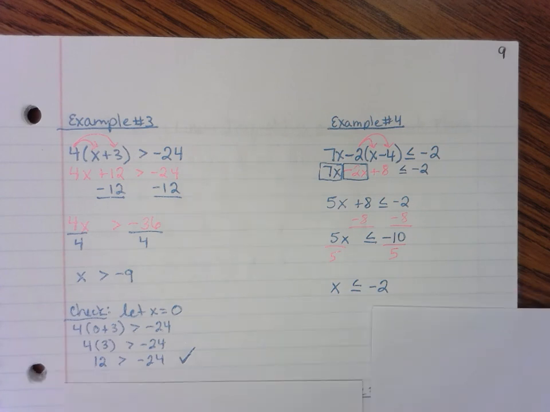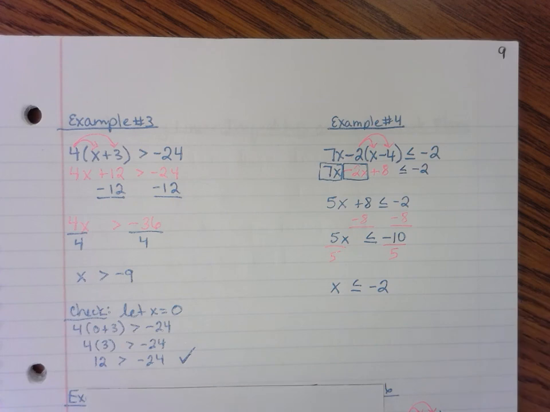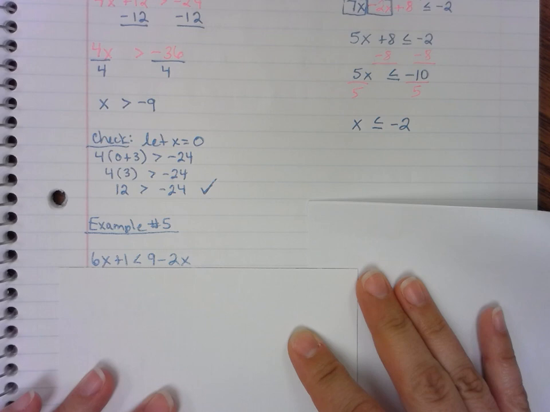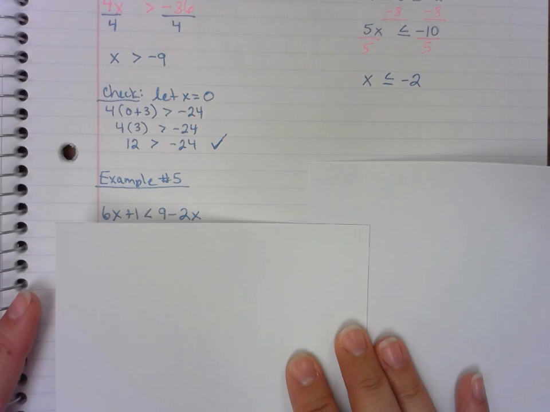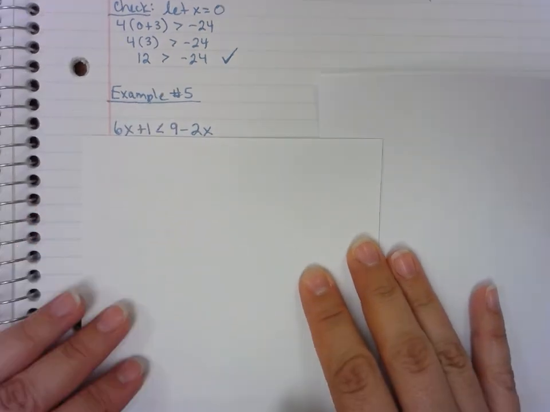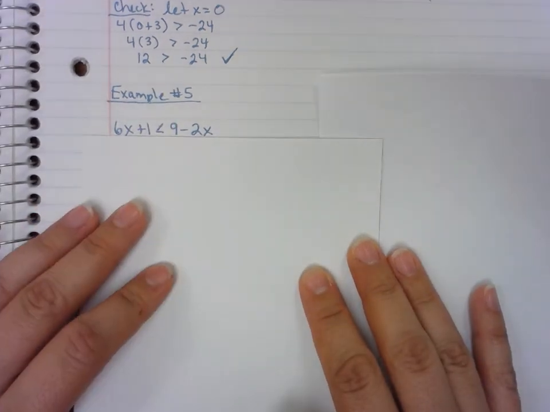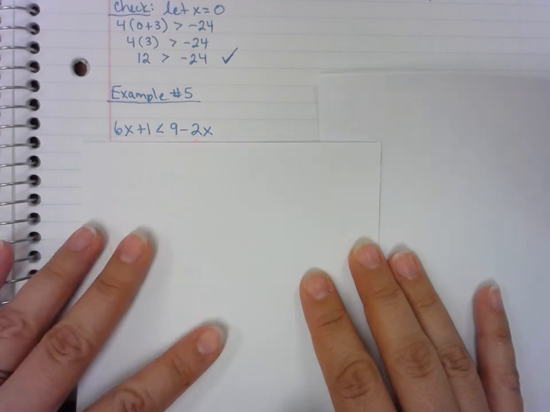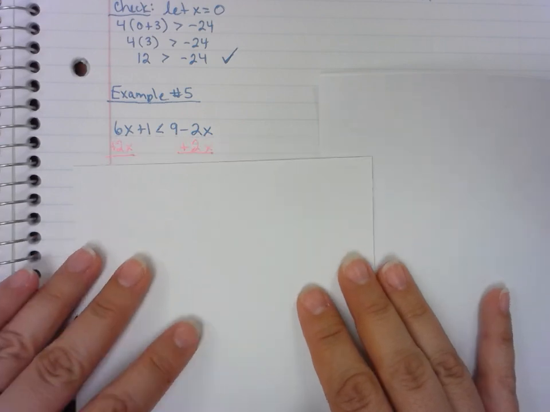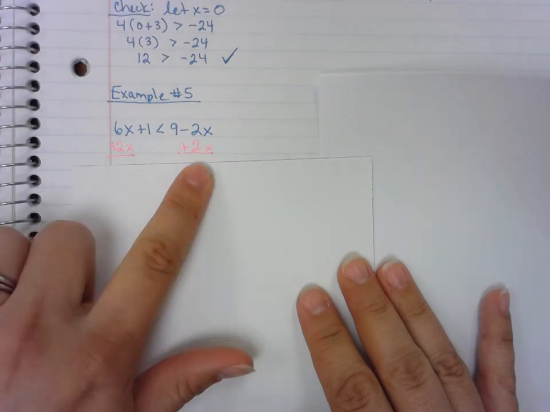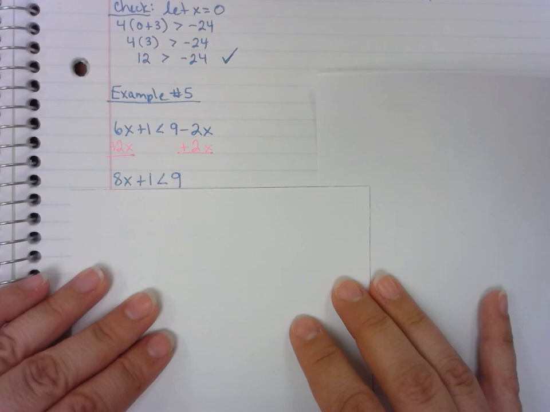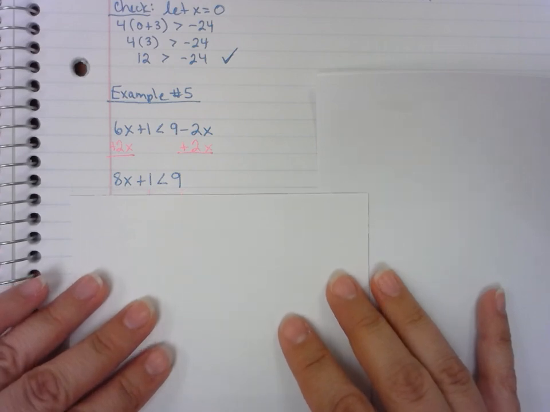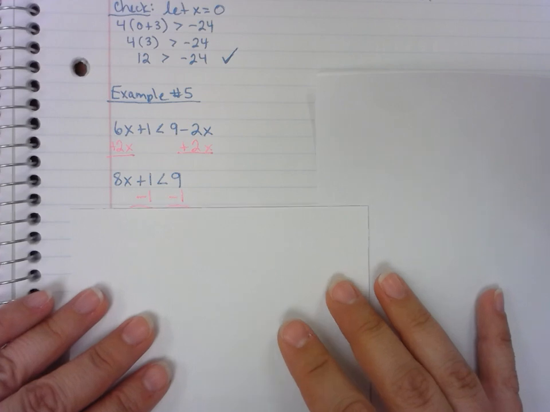Okay, now we're going to step up our examples again to some more complicated examples. This time we're going to have variables on both sides. So we have 6x plus 1 is less than 9 minus 2x. I want to bring the x's to the same side. So I'm going to do the inverse operation to bring this minus 2x over, so I'm going to add 2x to both sides. That leaves me with 8x plus 1 is less than 9.